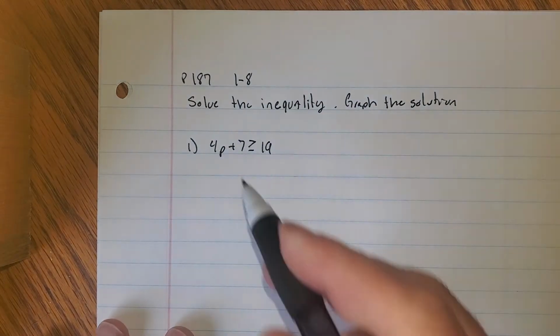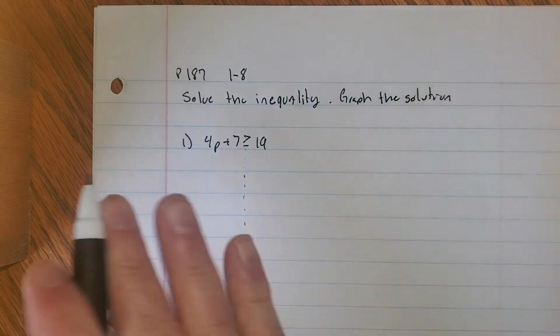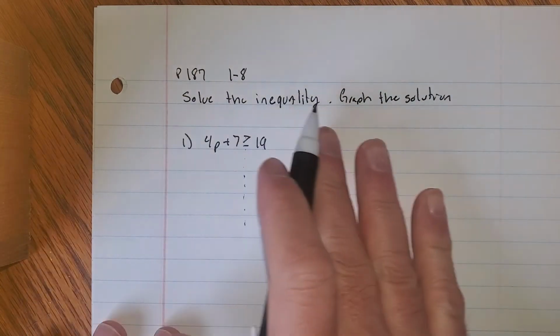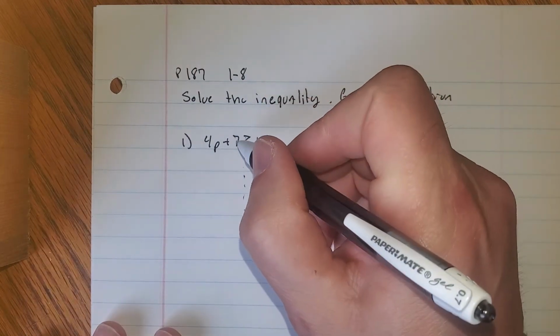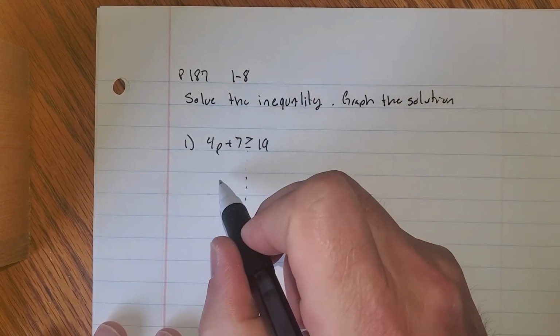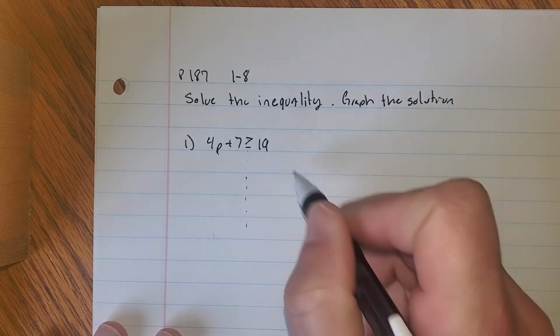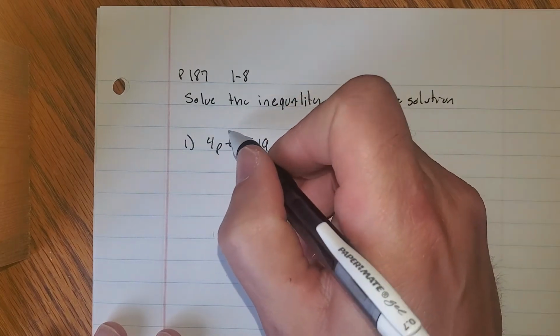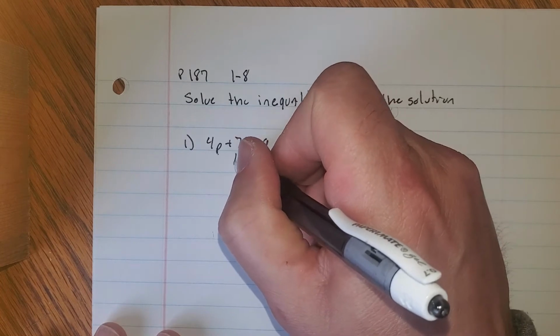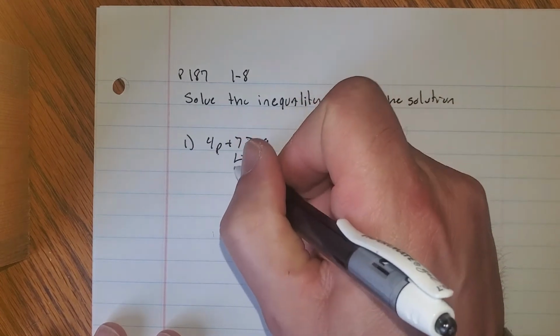So what I want to do is I'm going to draw a little dotted line here. This is one side of the inequality sign. This is the other. And so I want everything to be moved over to this side, away from the p. I want p left by itself. So somewhere down here, I'm going to have p is greater than or equal to something. So my first step is to subtract the 7 to both sides. I could just say I'm moving 7 over here.